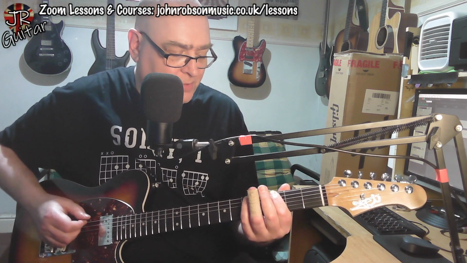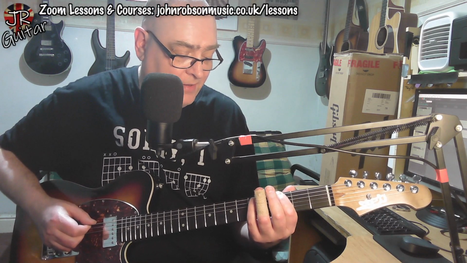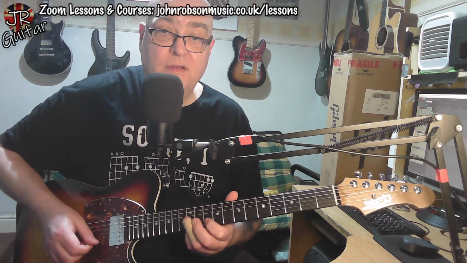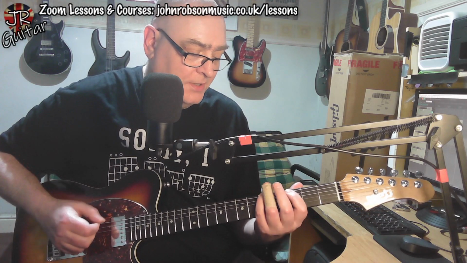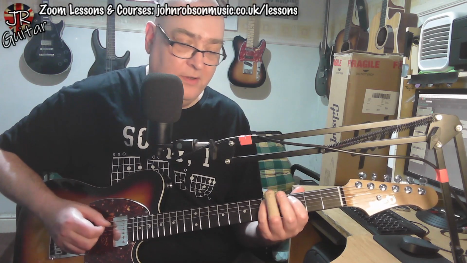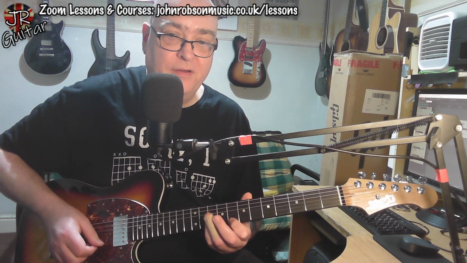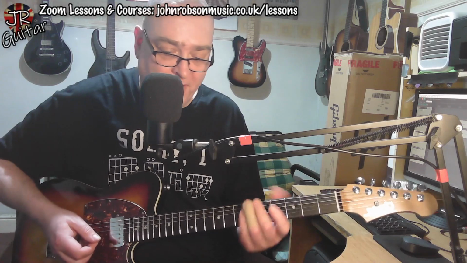The solo opens up with a few runs. The first half of the solo is basically based around this pentatonic shape here that I'm sure we all recognise. Two notes on one string, three notes on the next two, then three, then three, like that. We've all played that many a time, I'm sure.